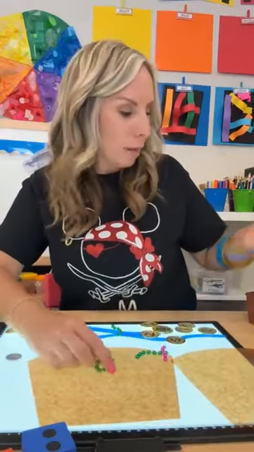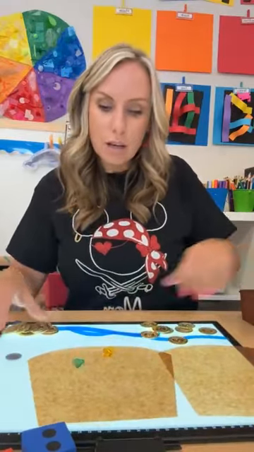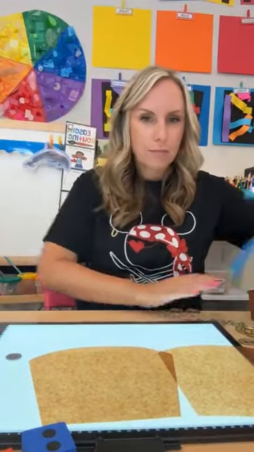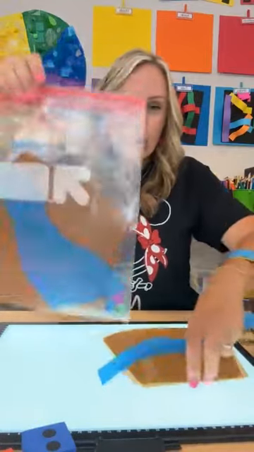Or you can use the light pads too. And I want to say these are like 20, 25 bucks a piece. They are much cheaper than a whole light table. And then this is how I store it.